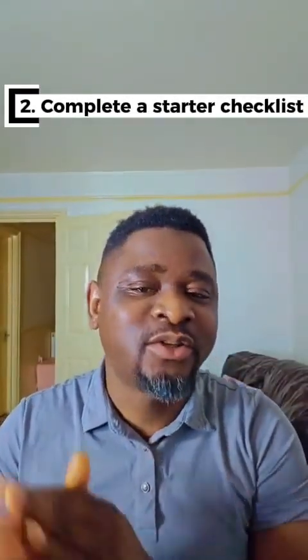So when you start a new job, your new employer will give you a form called a starter checklist. It is expected that you complete your pay, your tax code, your period of employment, the number of jobs you've done in the past, and a lot of other information, like maybe a loan that you're paying to the government. That starter checklist will help your new employer know which tax code to place you on, and also share these details with HMRC.